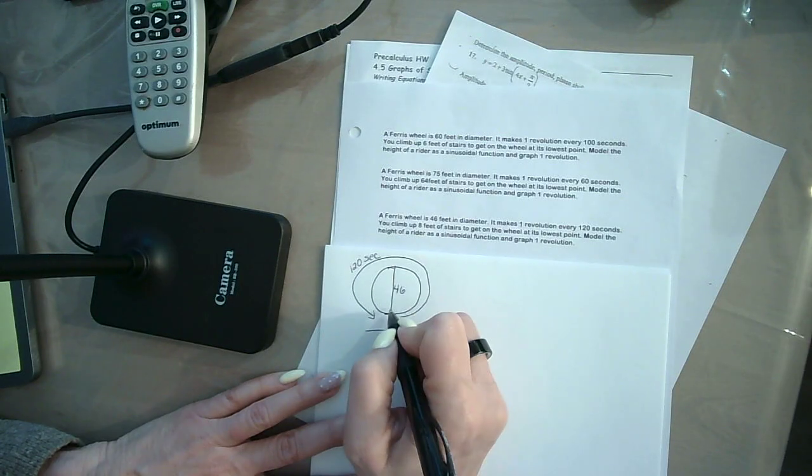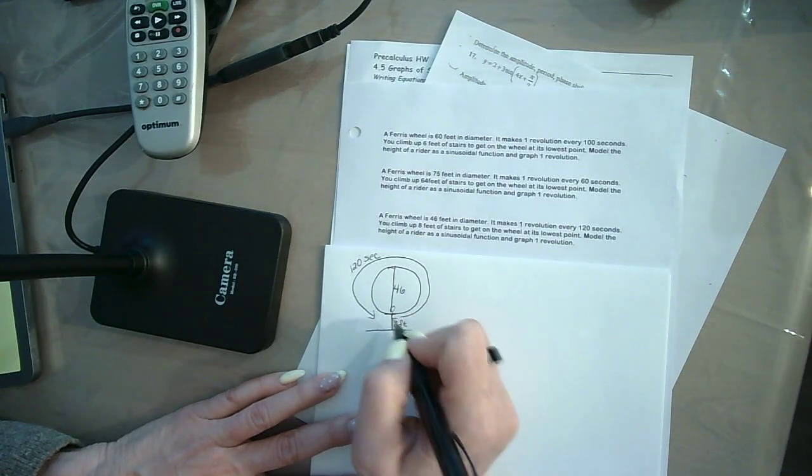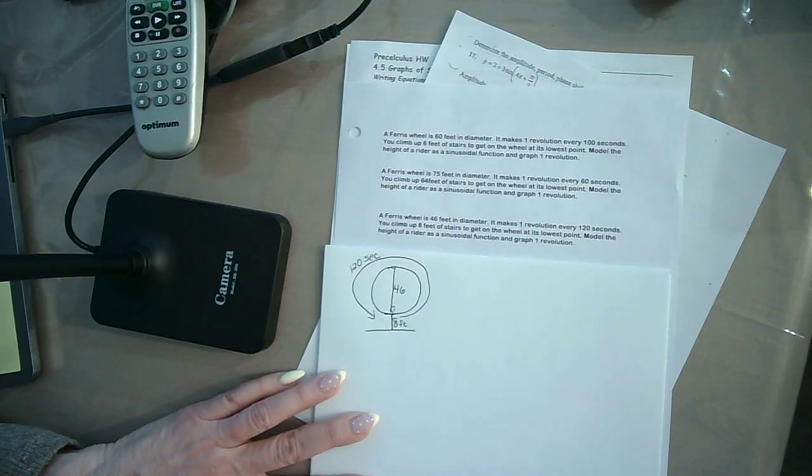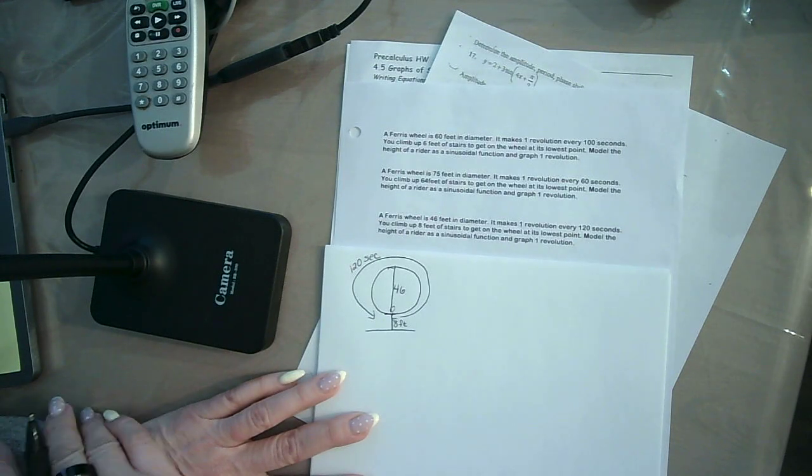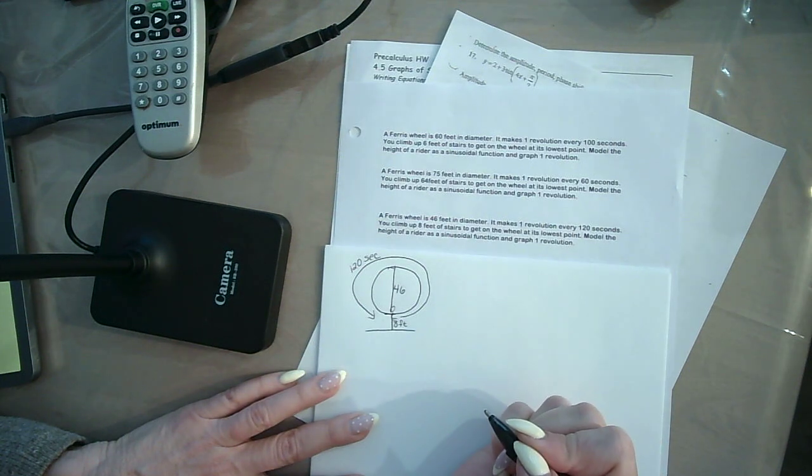Okay, which makes sense because if you're on a Ferris wheel, your legs are hanging down, you don't want it to hit the ground. All right, they want you to model the height after one revolution. Okay, so let's see what we can talk about.